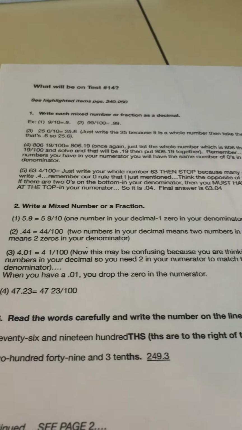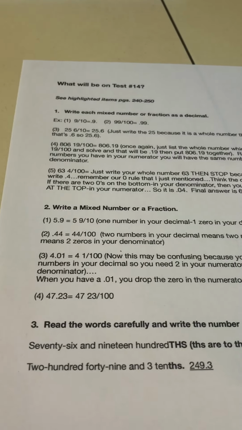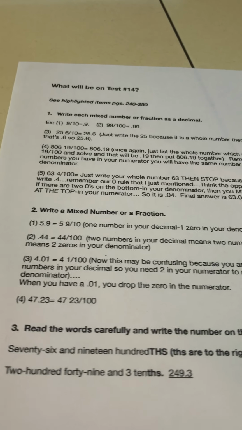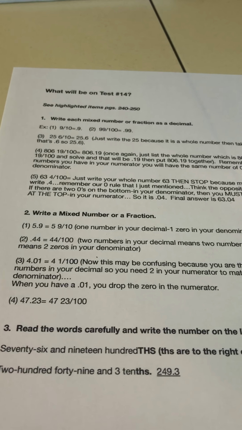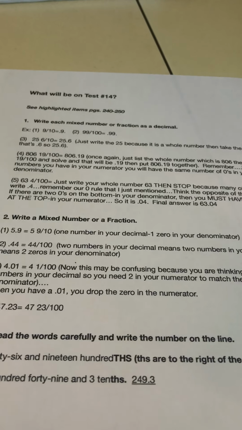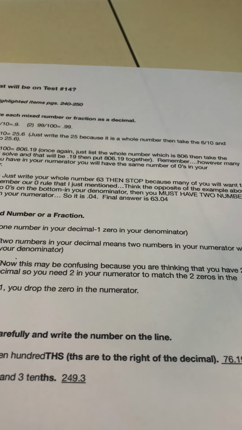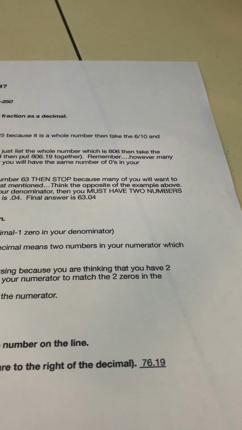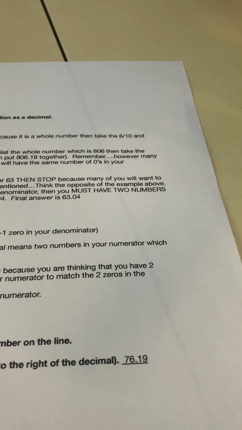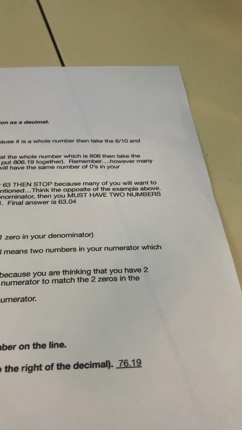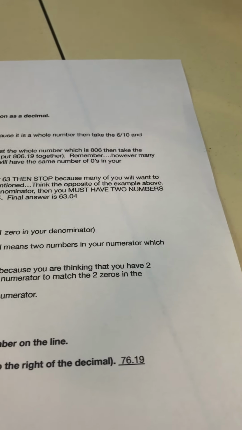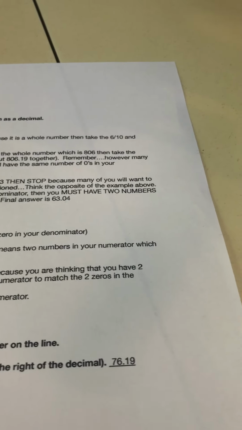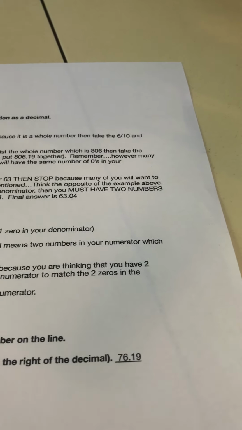Read the words carefully and write the number on the line. 76 and 1900ths. THS are to the right of the decimal, okay? So that'll be 76 and 1900ths. Remember, anything that has THS is going to be to the right of the decimal, okay?